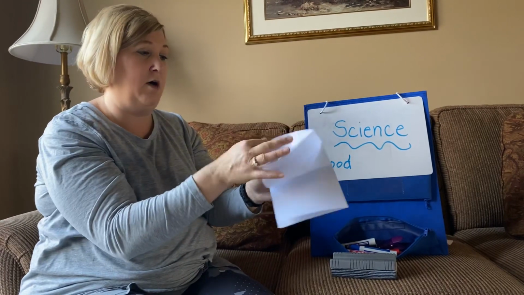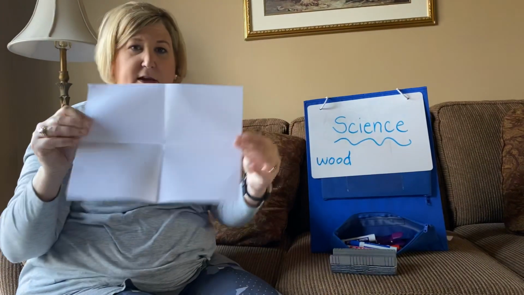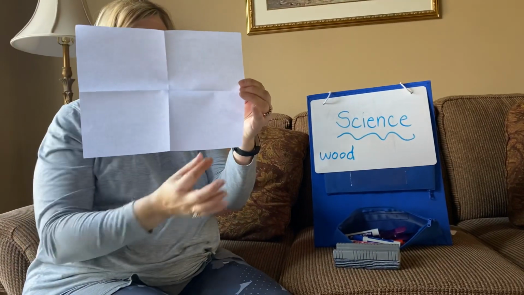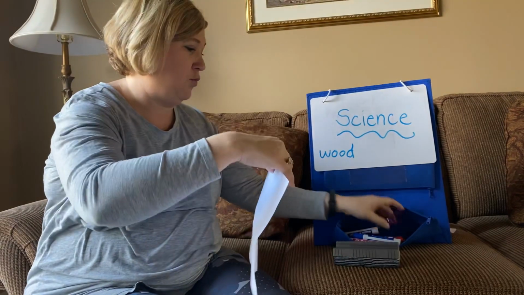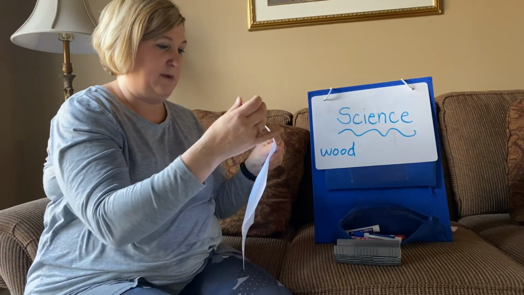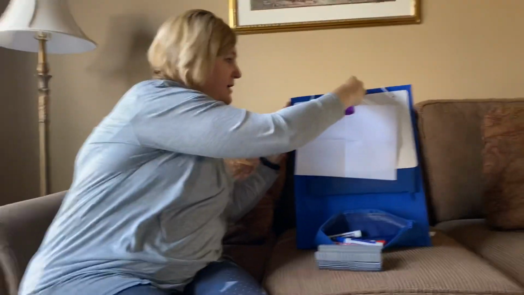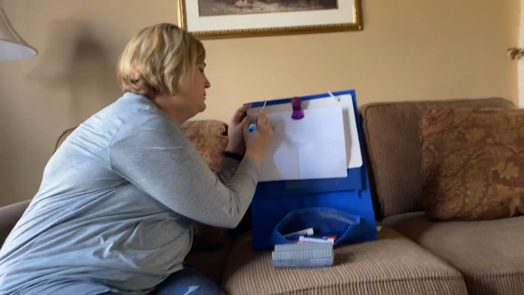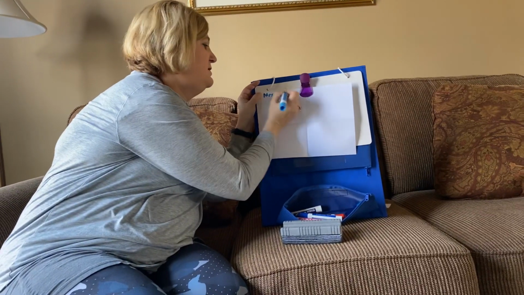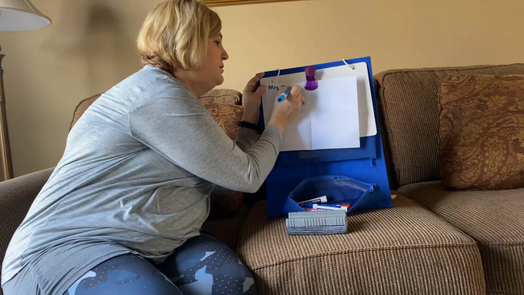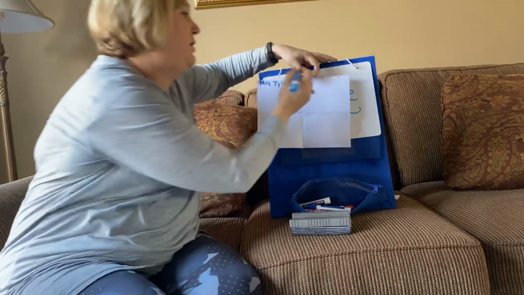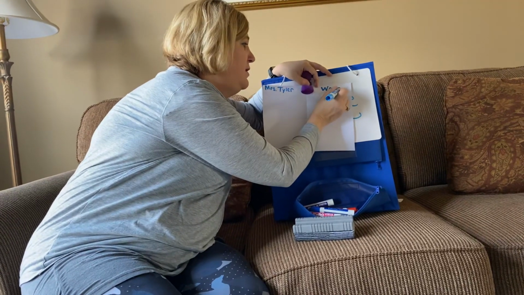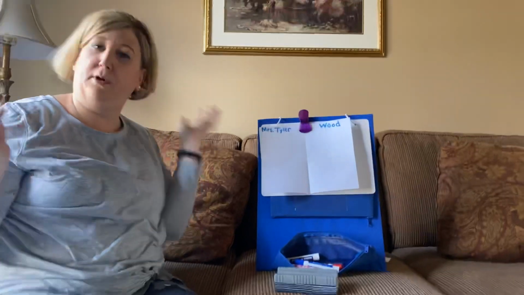Okay, so now I have a paper, and look, it has how many squares? 1, 2, 3, 4 squares. Okay, what I'm going to do now, let me show you. I'm going to take my paper. I want to write my name first of all on the paper. Mrs. Tyler. And then over on the other side, up top, I'm going to write wood. So that's kind of the title of our paper, wood.